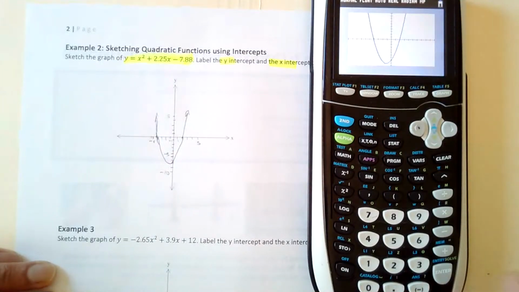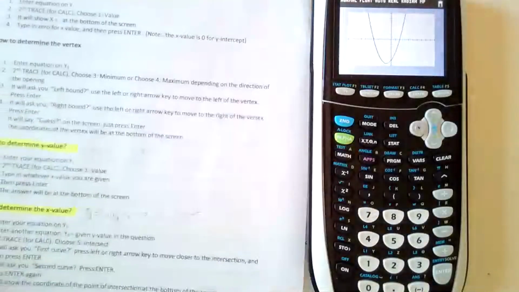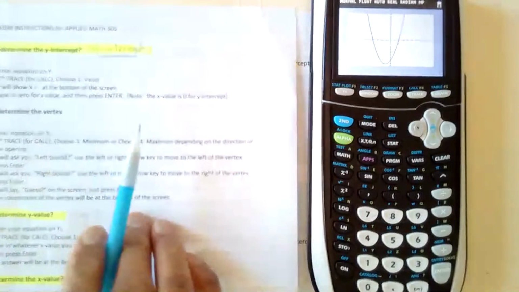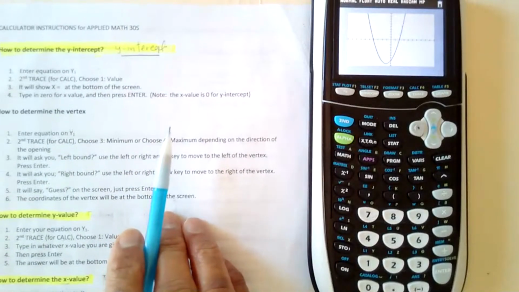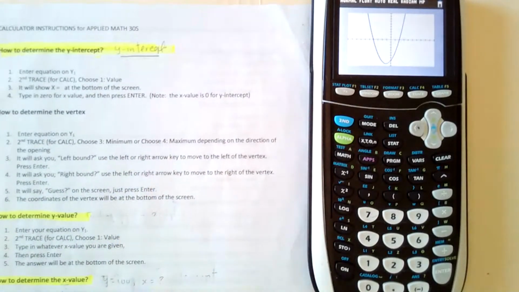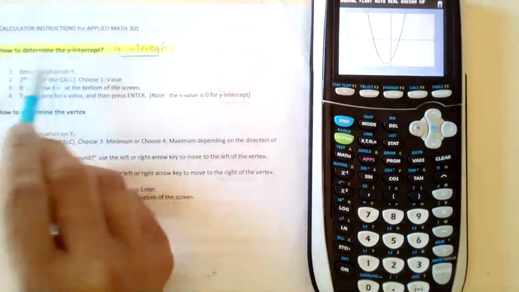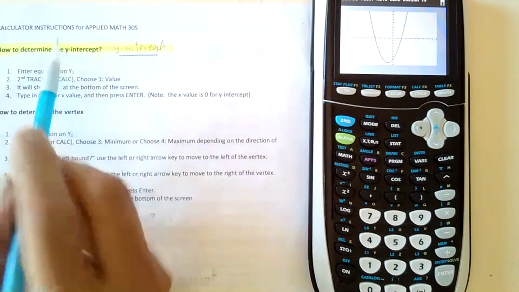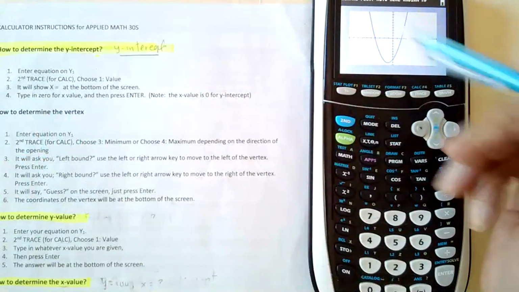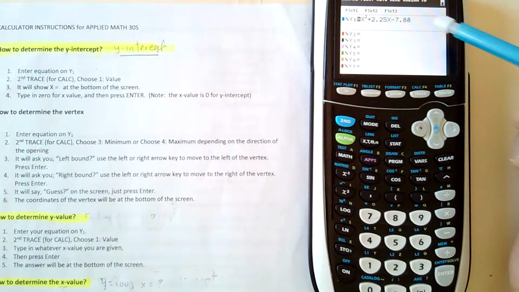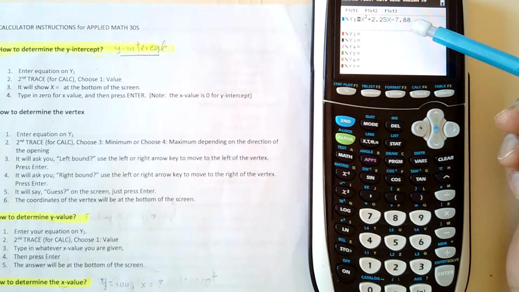But I need to find the x-intercepts and the y-intercept. Now, using your instructions here, we'll find our y-intercept first. It's just how to determine the y-intercept. It says enter your equation, which it's already been done.